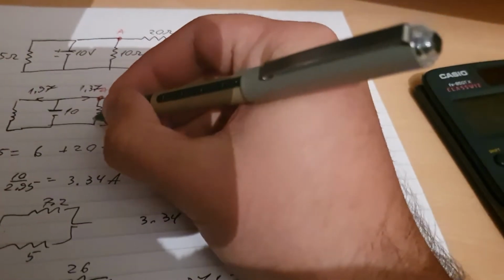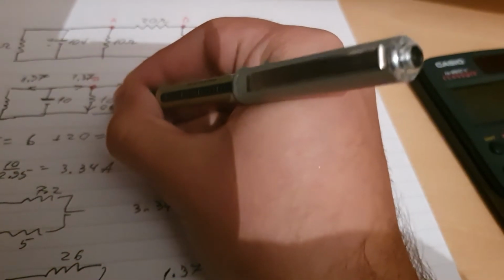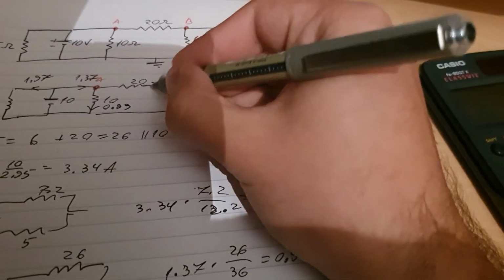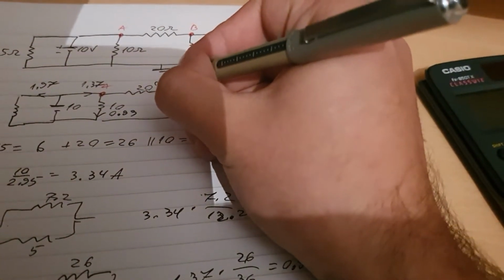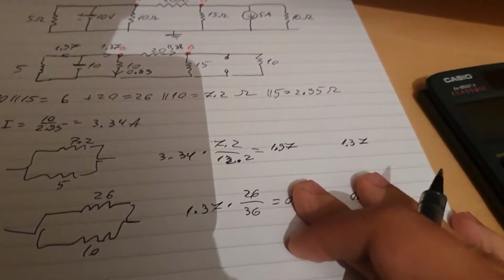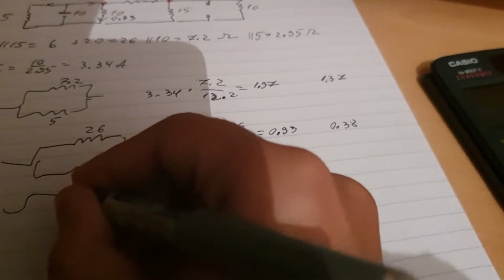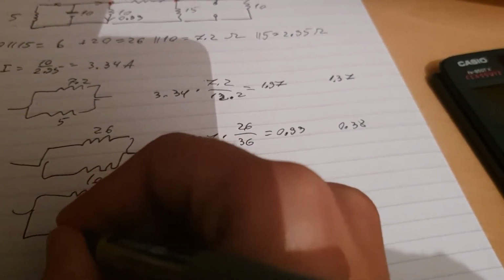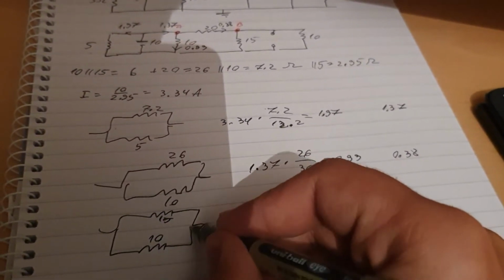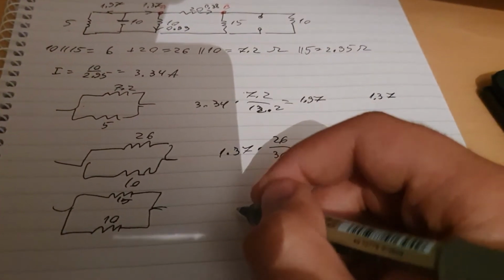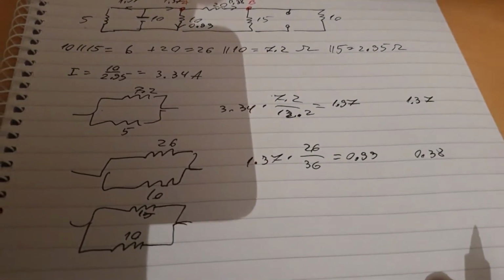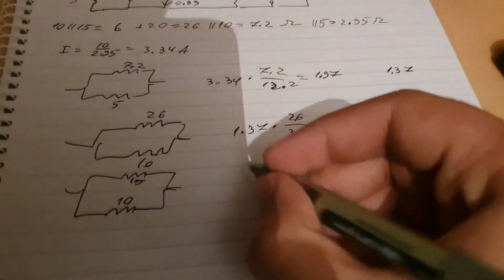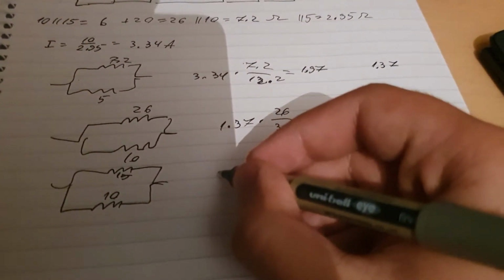Okay, so through this one it's a current of 0.99. Through this one it's a current of 0.38, and now we need to do the last one, which is through B, through 15 and through 10. Let's use both of them. I'm writing so ugly because I'm trying to finish it as fast as I can, because this video is long enough already. I don't want it to be any longer.